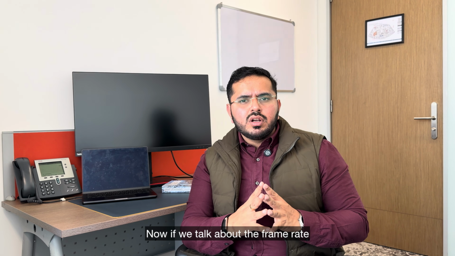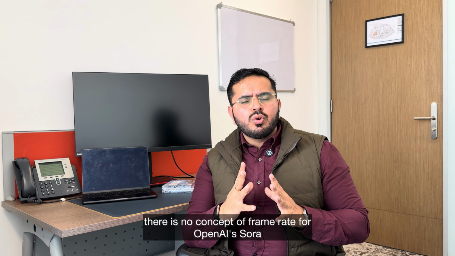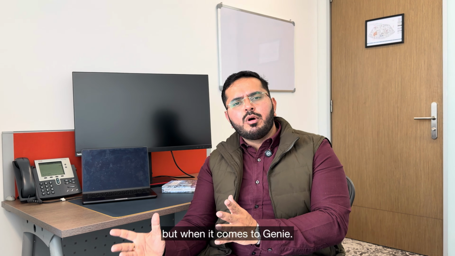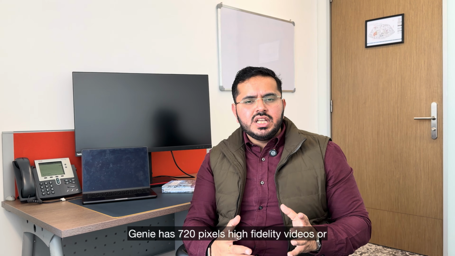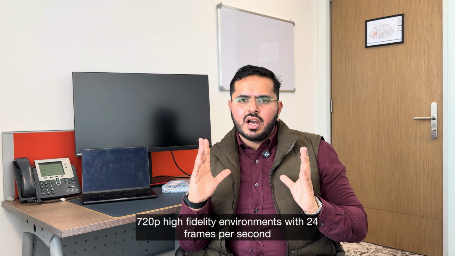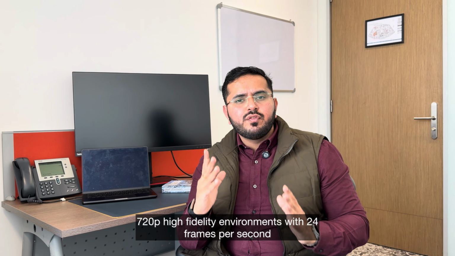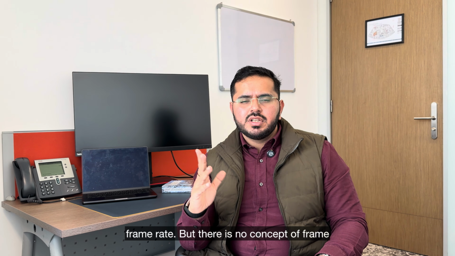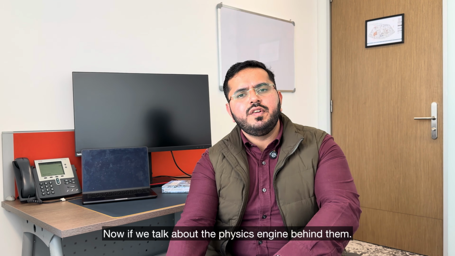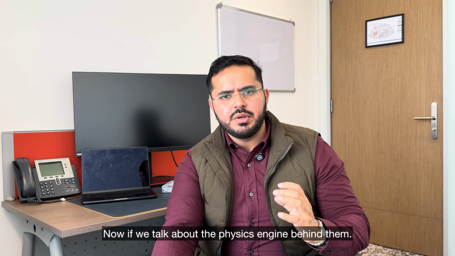Now, if we talk about the frame rate, there is no concept of frame rate for OpenAI's Sora and Google's Veo 3. But when it comes to Genie, Genie has 720p high fidelity environments with a frame rate of 24 frames per second. But there is no concept of frame rate in the other two video generation models. Now, if we talk about the physics engine behind them, right?